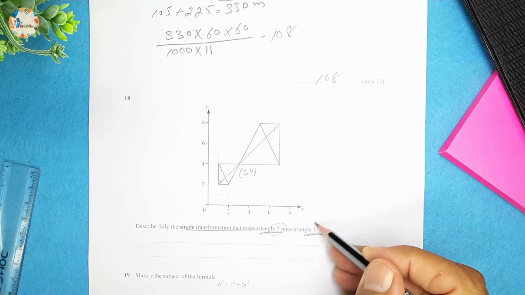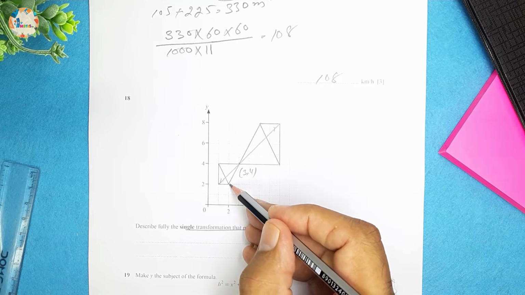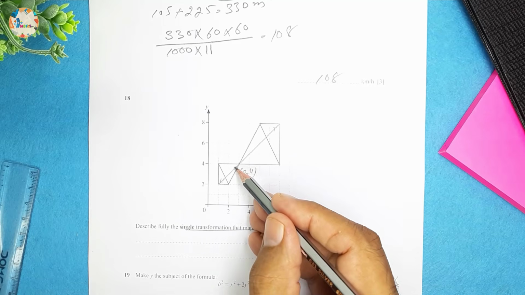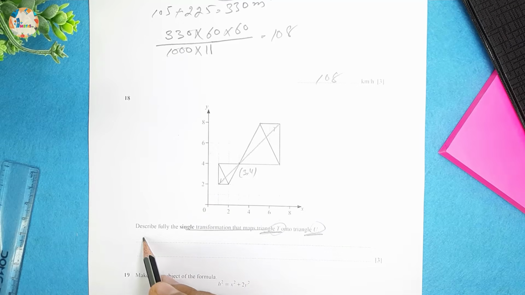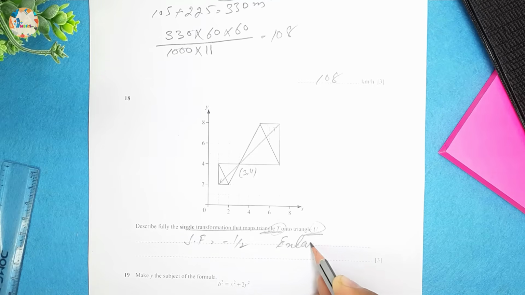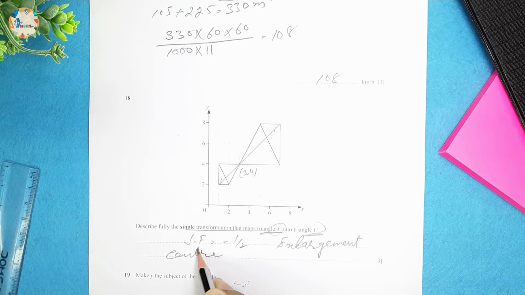So this is basically T onto U. So this is having 2 units base and this is having 1 unit. So it's reducing, or we can say scale factor 1 by 2, and this is on the other side of the center, so it will be minus 1 by 2. So scale factor is equal to minus 1 by 2, and this is basically enlargement. Enlargement by scale factor minus 1 by 2, and center of enlargement is basically 3, 4, which is mentioned over here.